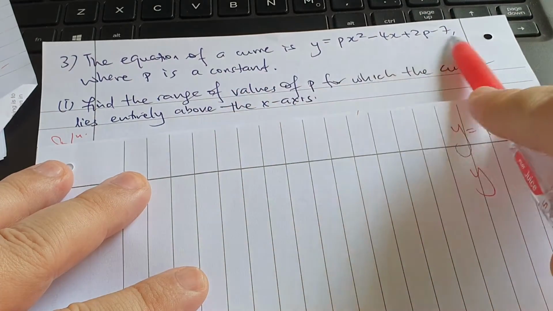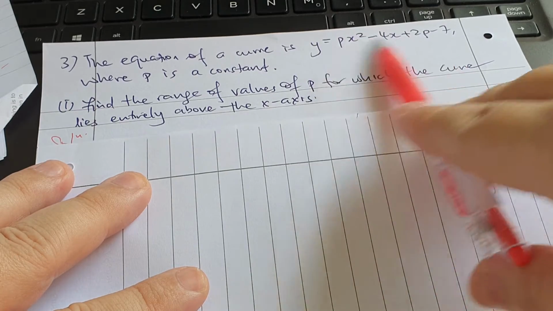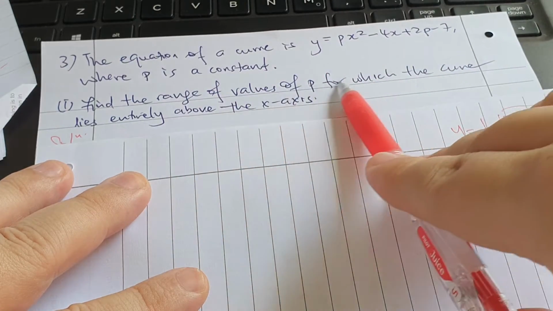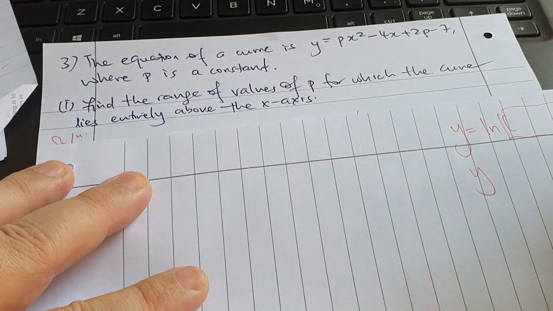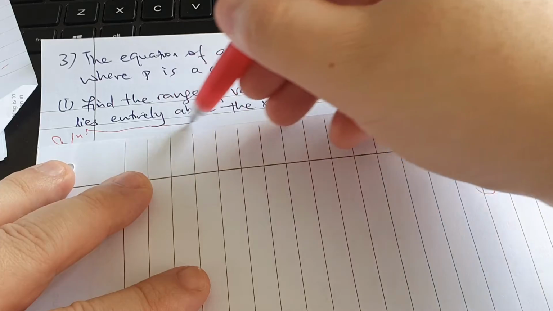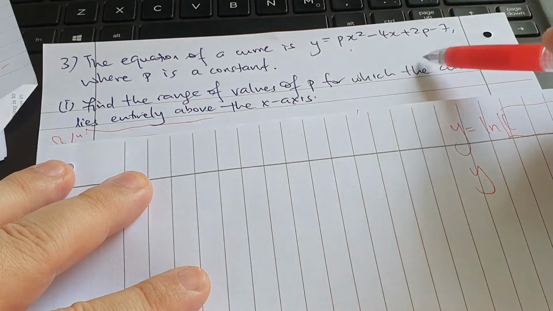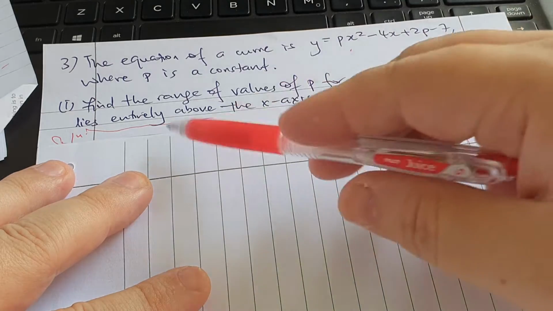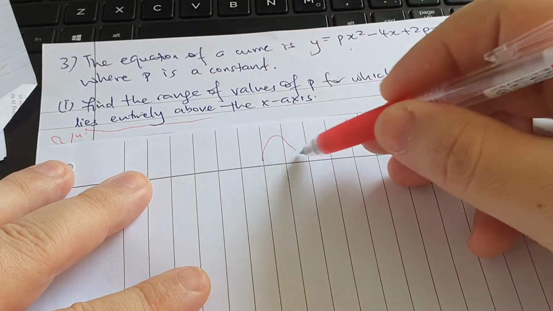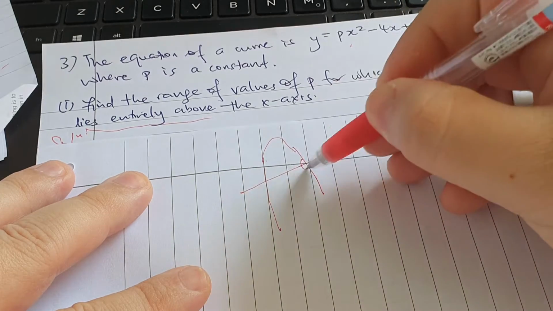Okay, the equation of this is this, where P is a constant. Now P is a constant, there are two P's here. Now find the range of values of P for which the curve lies entirely above the x-axis. Now for such questions, where there is a happy or sad face, in this case, must it be a happy or sad face for it to lie entirely above? Can it lie entirely above like that? Cannot, right? Because this curve goes on forever, then you will cut already.